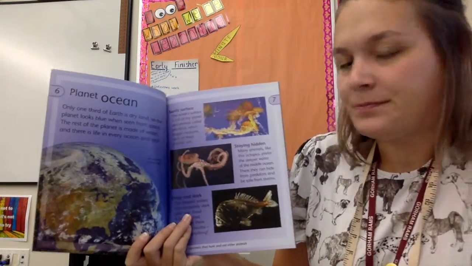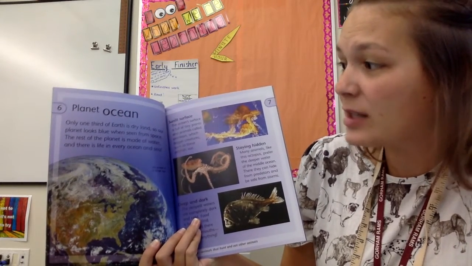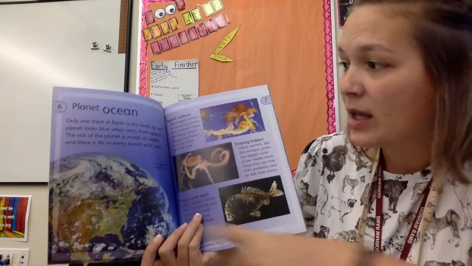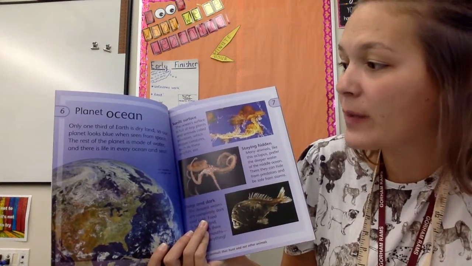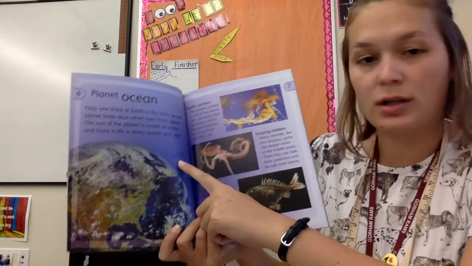Planet Ocean. Only 1/3 of Earth is dry land, so our planet looks blue when seen from space. The rest of the planet is made of water, and there is life in every ocean and sea. An ocean is a large sea.